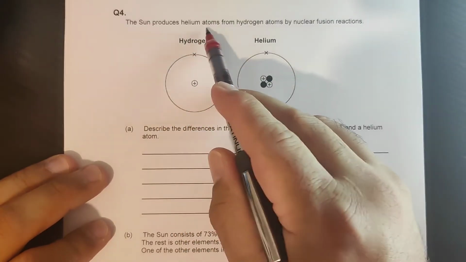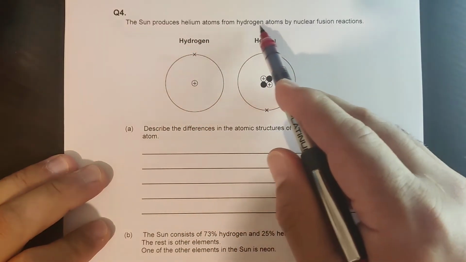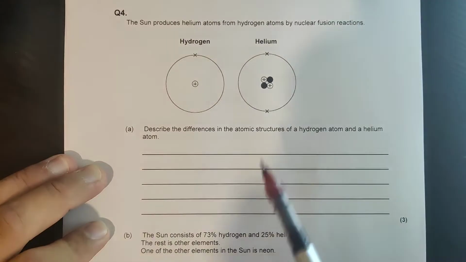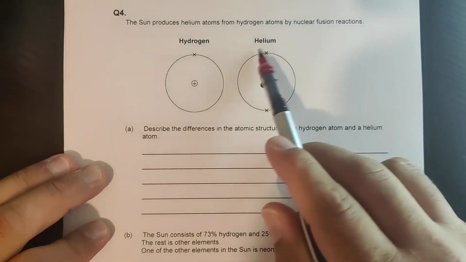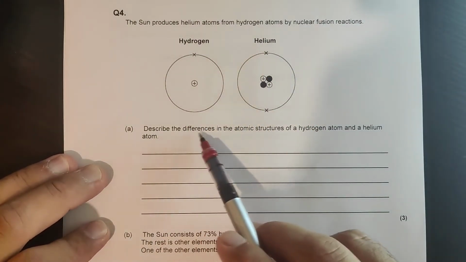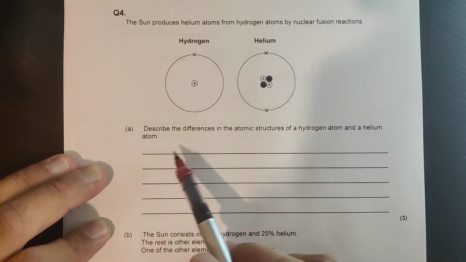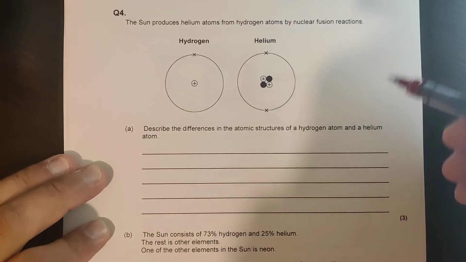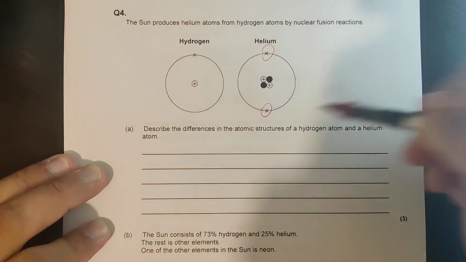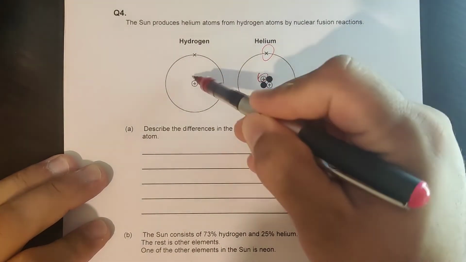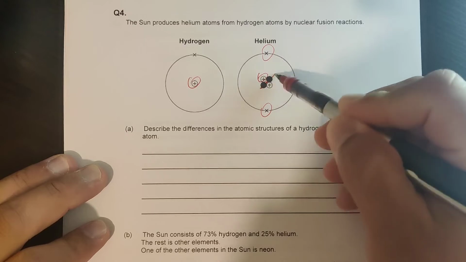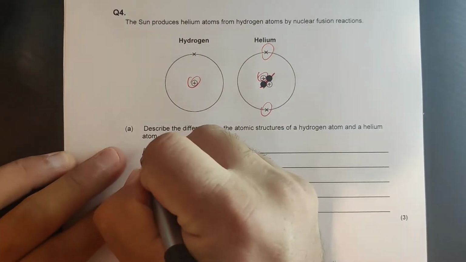The sun produces helium atoms from hydrogen atoms by nuclear fission reactions. We got the hydrogen and then you got the helium, okay? Describe the differences in atomic structure of hydrogen atoms and helium atoms. So we have this here, that's the first difference, second difference, and then the third difference.